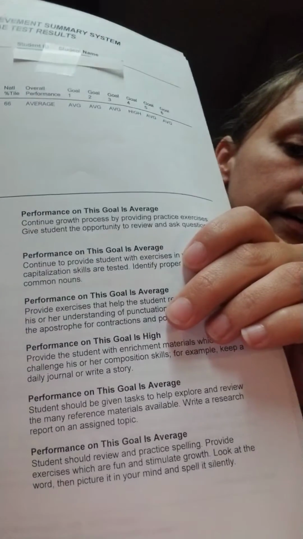But if you go down and look at composition, which is writing, she scored on the high end of that. And each one of these will give you some tips on how to improve, or things to work on for the next time you test.